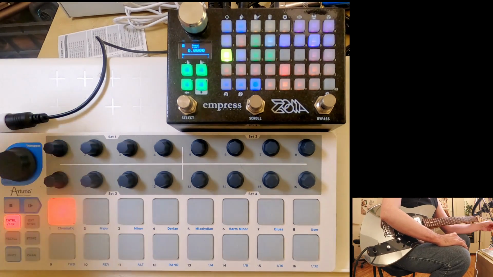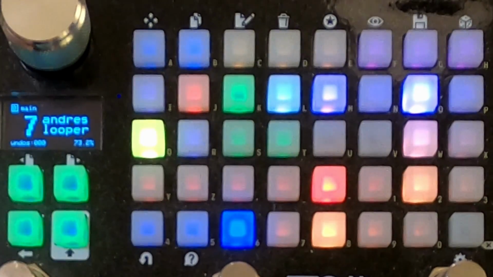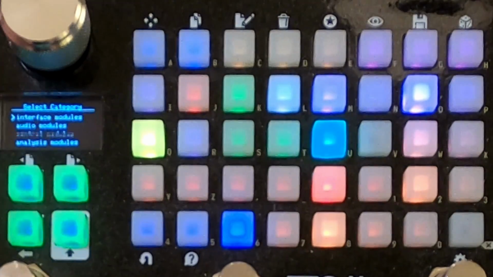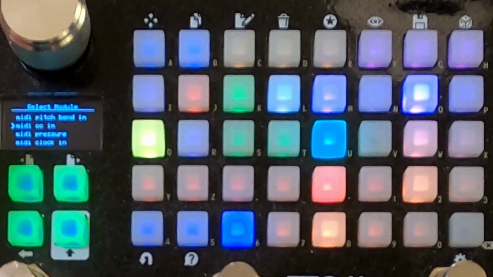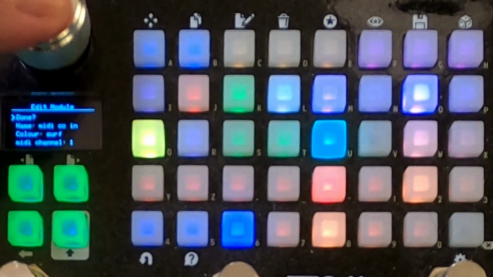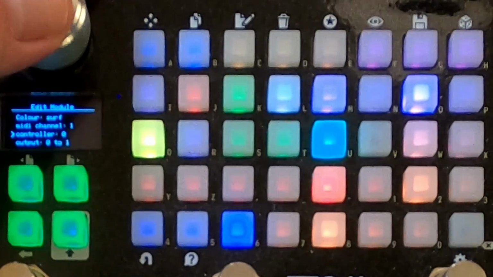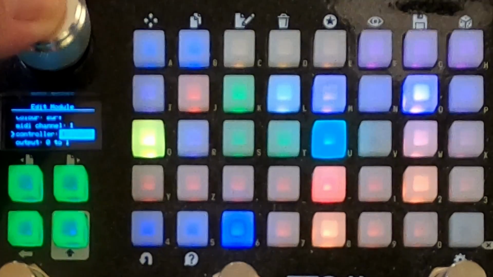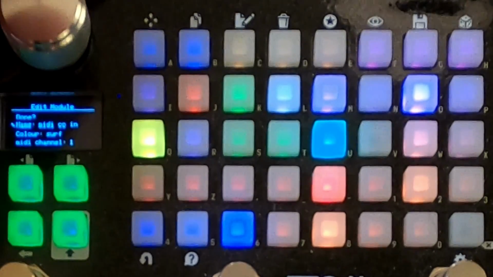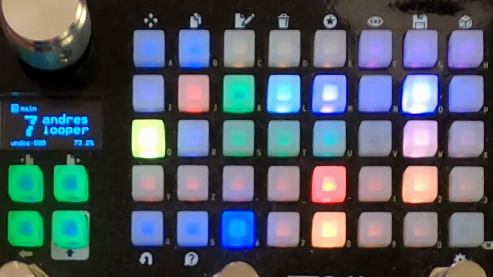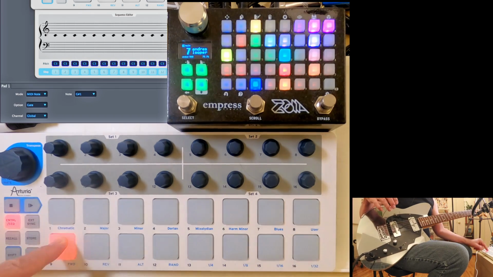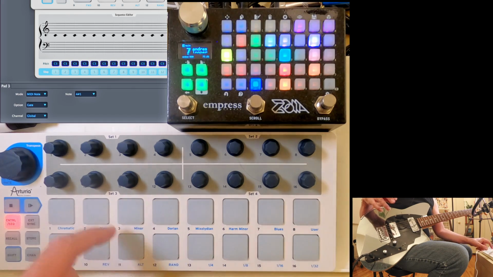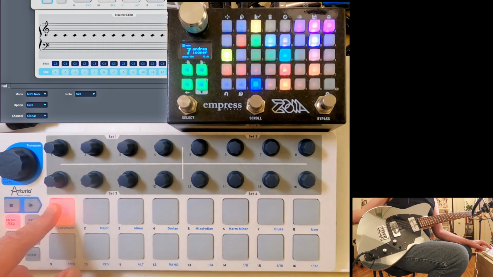There's a couple of different ways you can assign continuous controllers to different Zoia parameters and functions. What we're going to do is create a new module, because the Zoia is a modular environment. It's an interface module, and we want it to be a MIDI CC in. What we're doing now is configuring it so that it will specifically respond to continuous controller number 1. So I've made that continuous controller 1. Now we're done. So right now, these pads are just the blank stock default setting for the Beatstep.